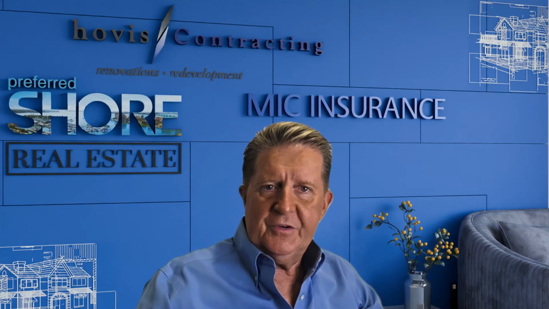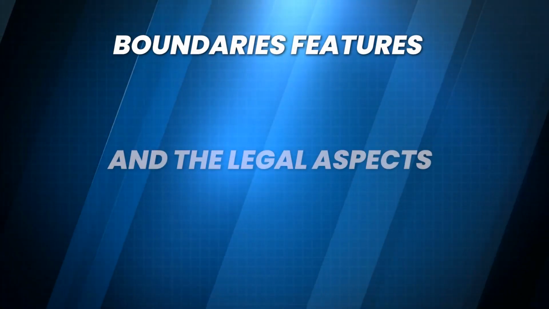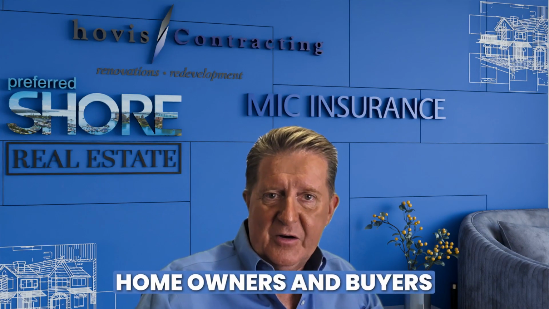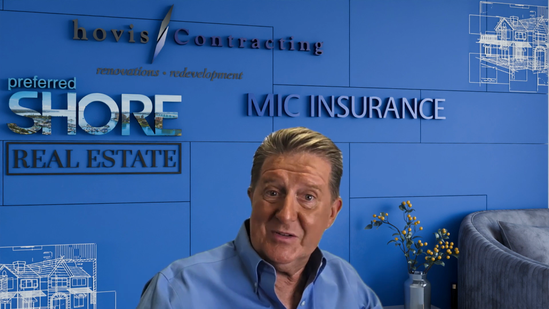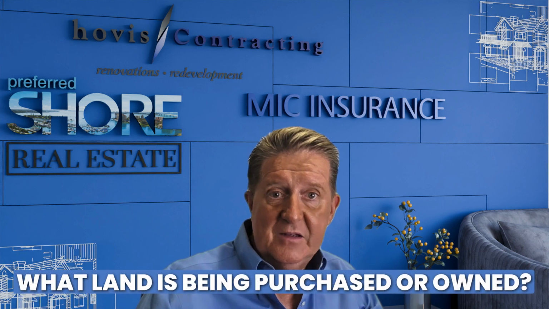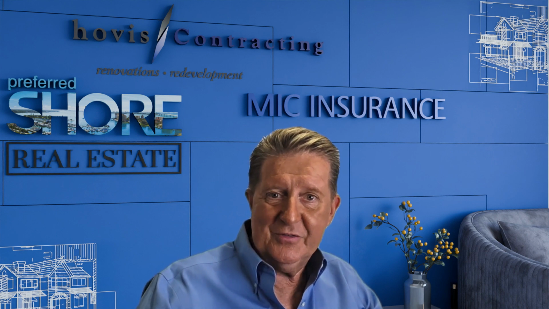A residential survey is a detailed map or drawing that shows the boundaries, features, and legal aspects of a specific property. Reading a survey is essential for homeowners, buyers, and anyone involved in a real estate transaction to understand exactly what land is being purchased or owned. If you are using a lender to purchase property, they are required. So what are the key components of a residential survey? Well, let's have a look.